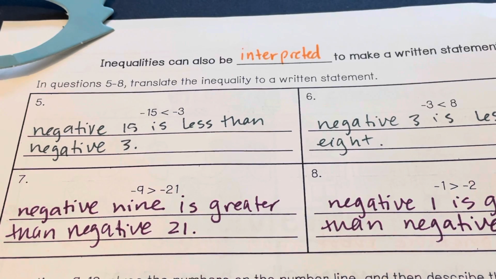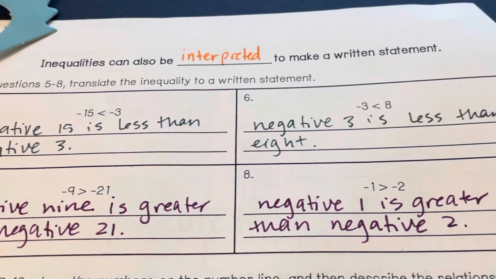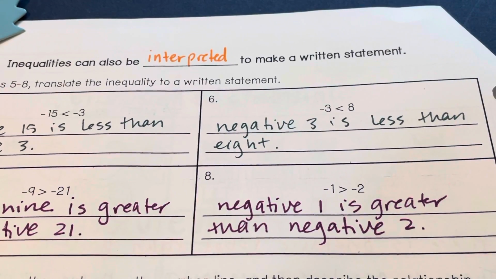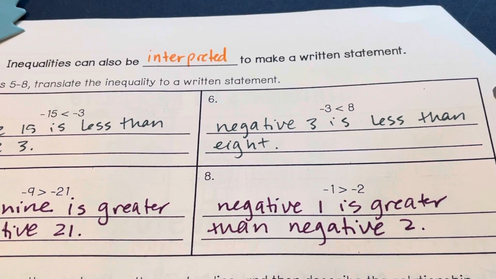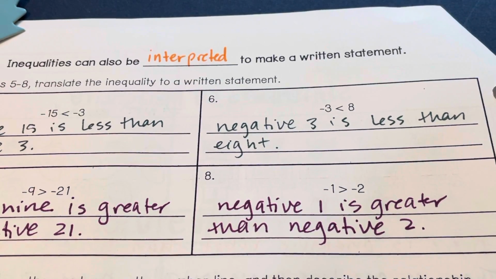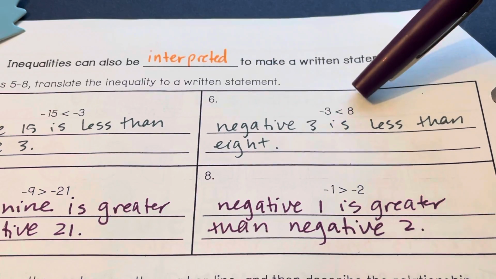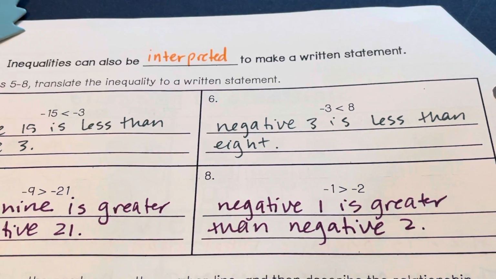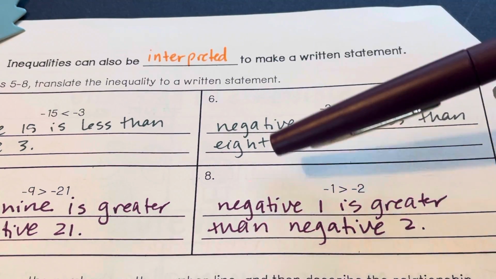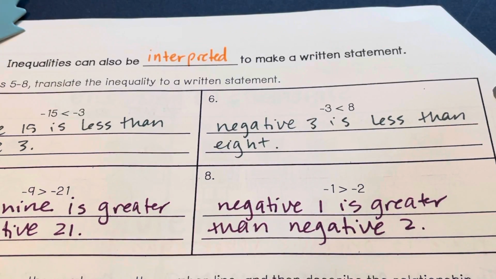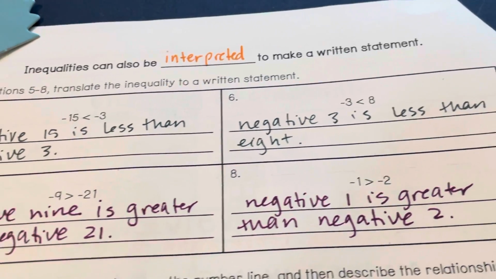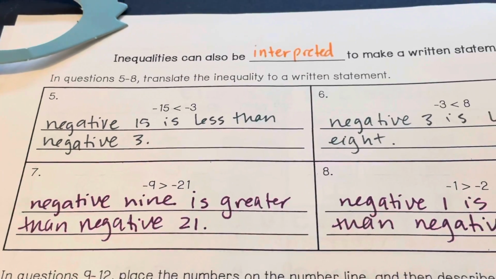It's a negative number. For number 6, negative 3 is less than 8. So please write that in. And you don't have to write the actual number. I wrote the word instead of the number that time. Same for 7.